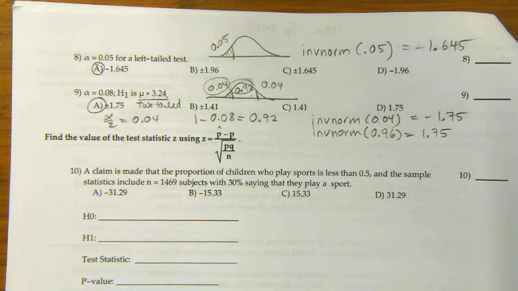Okay, so now we're going to do a whole hypothesis test, which is number 10.